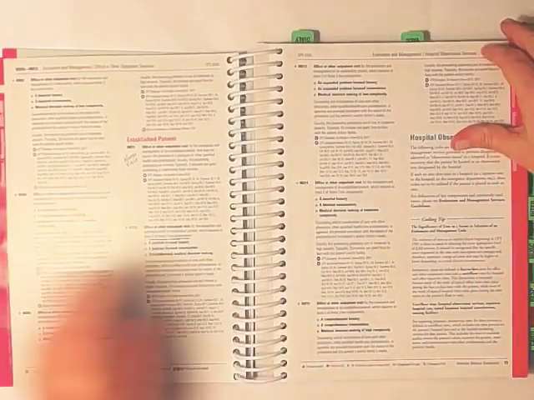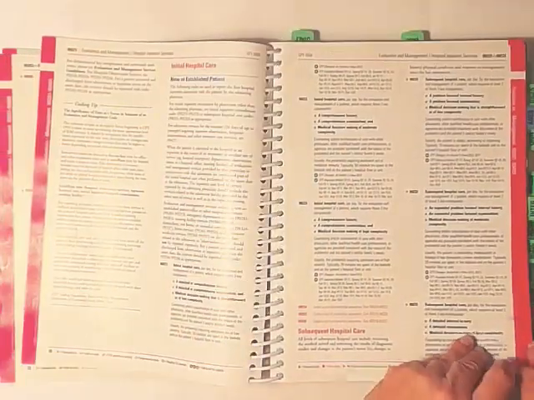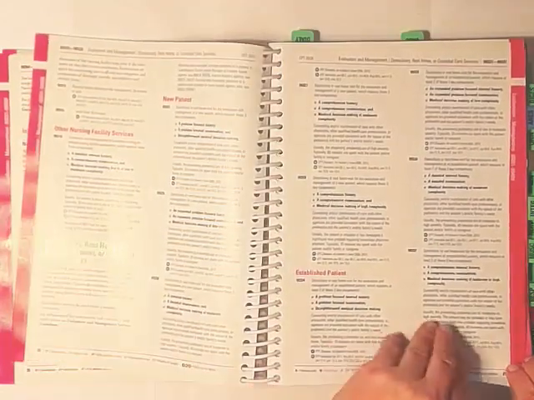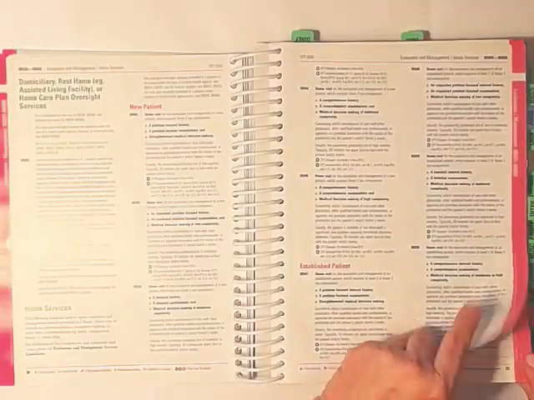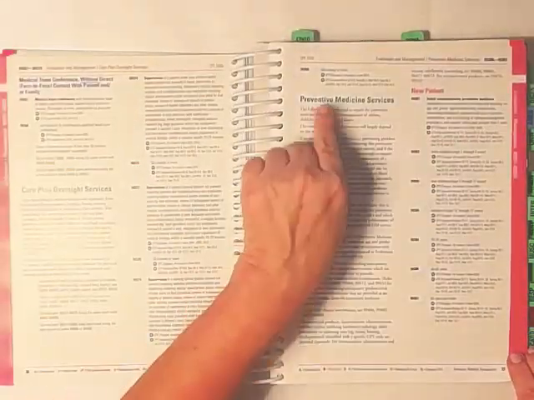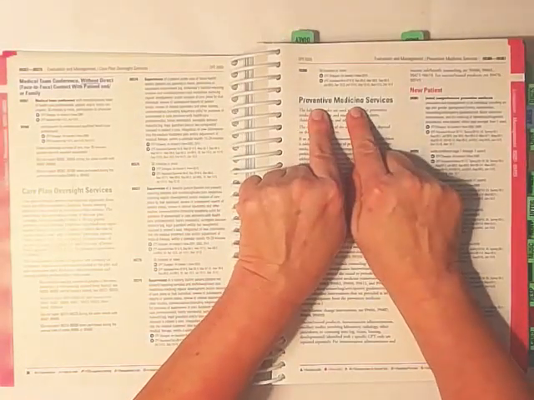So I'm going to go to preventive, and I'm just going to take my time to get there because we don't want to miss it. We're just learning this part of the CPT, so it's okay to go page by page. Time is not of the essence right now. So I'm going to go till I find preventive medicine.